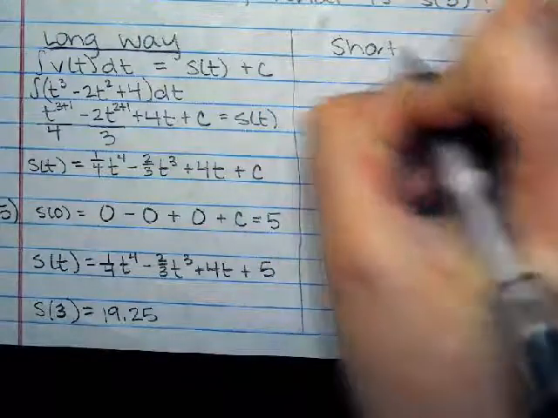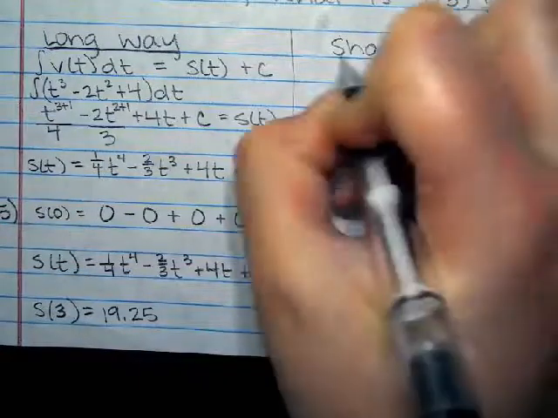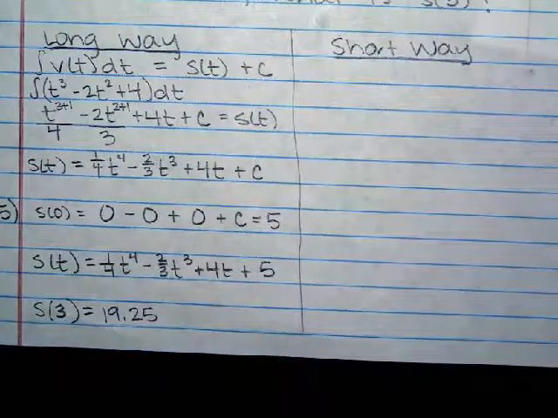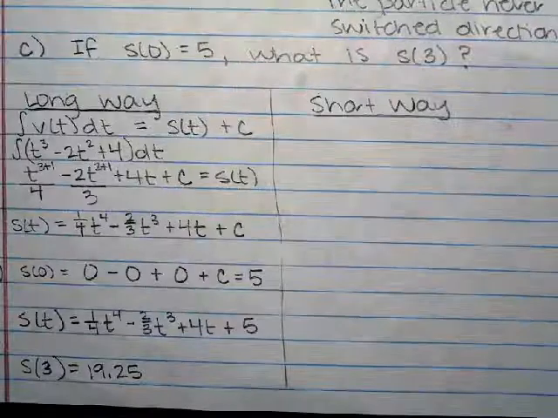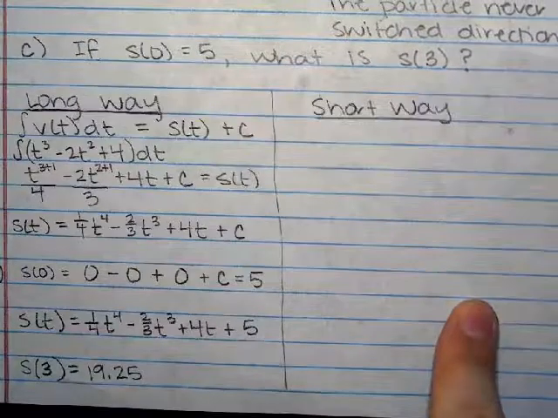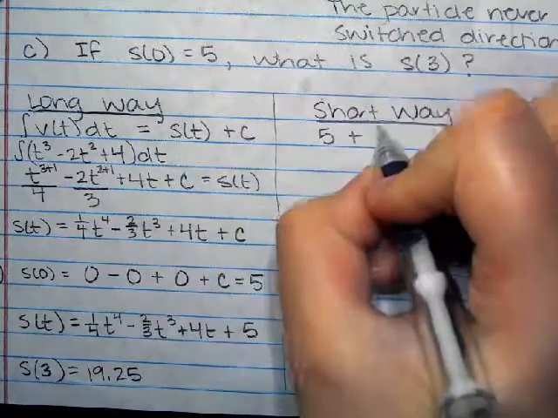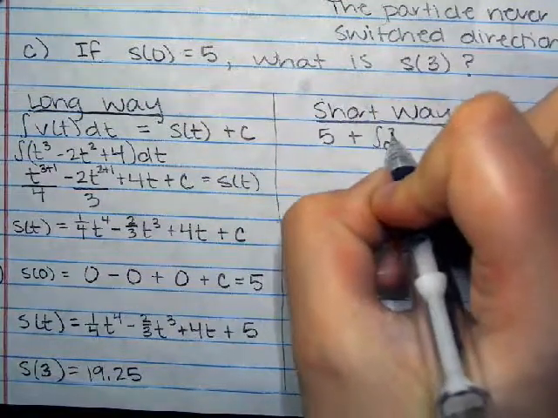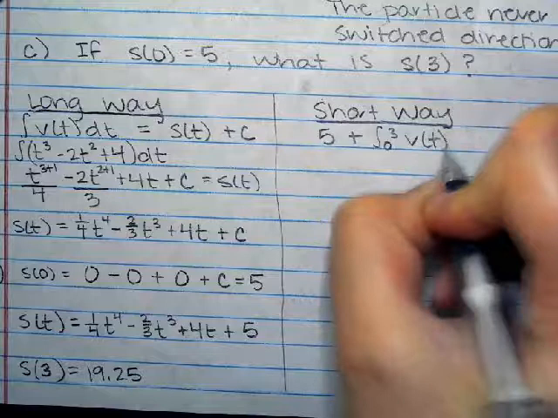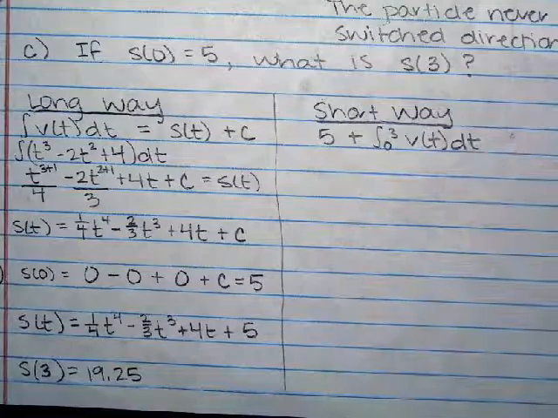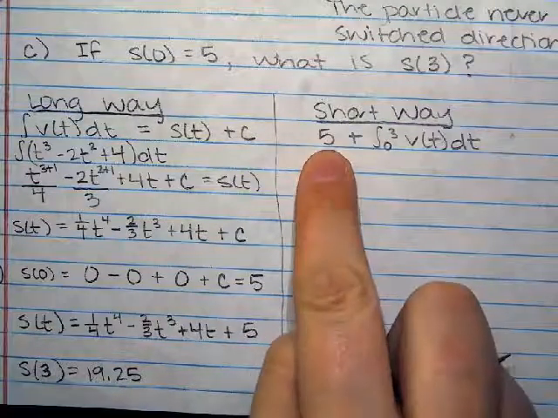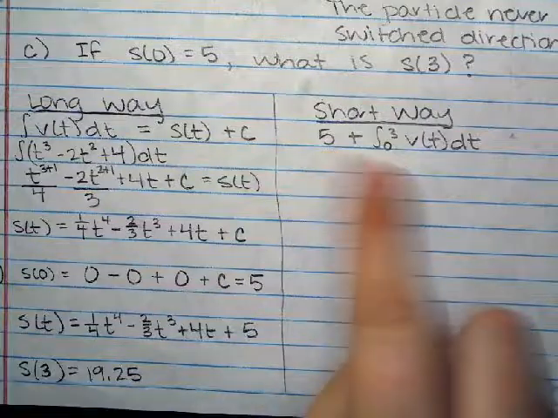If you want to know what s of 3 is, and you know that s of 0 is 5, you're going to say 5 plus the integral from 0 to 3 of v of t dt. That's what you're going to do. Initial value plus the integral from 0 to 3 of v of t dt. Okay? I'm just going to plug it in.